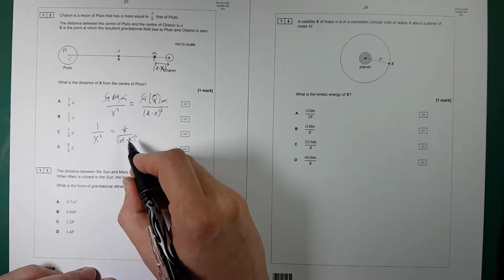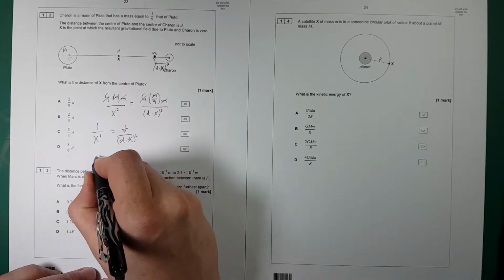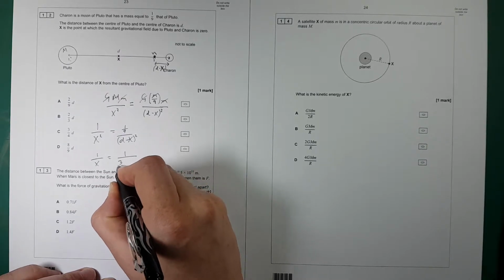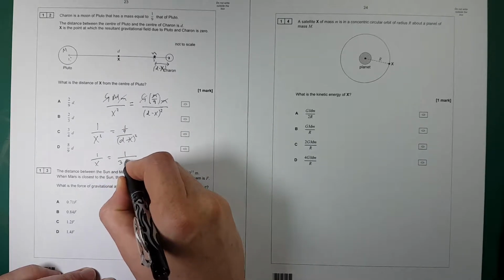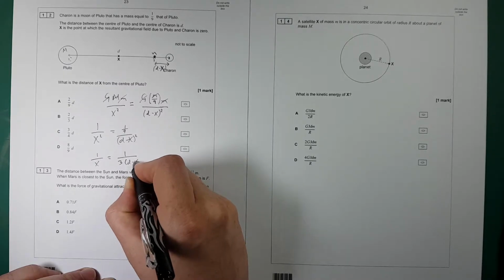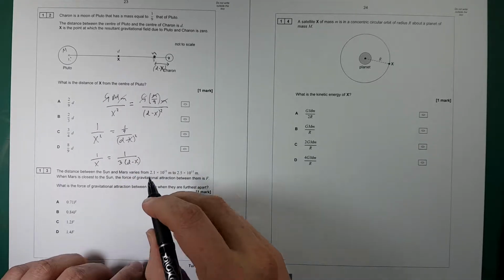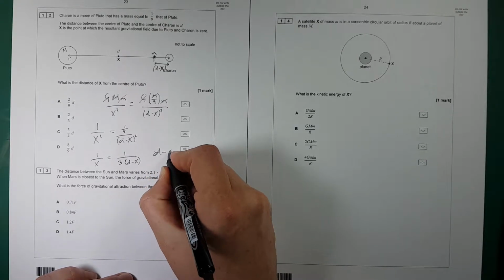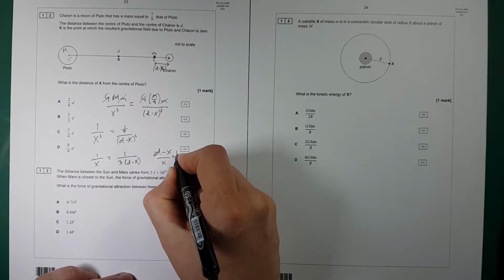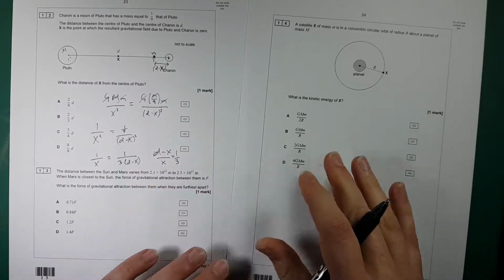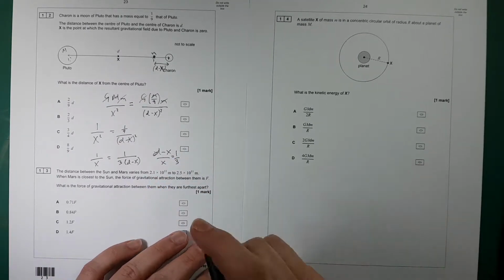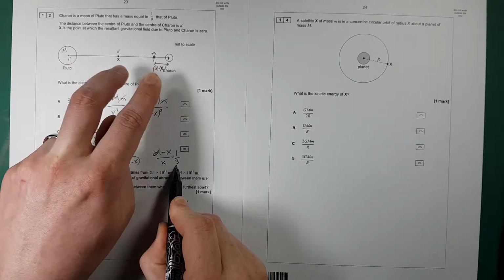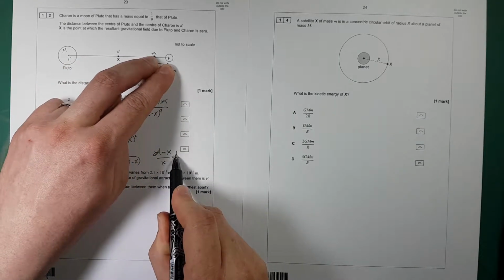So if I square root this all, I've got 1 over x is equal to 1 over 3, just put this on there as well, d minus x. So move that up there and I get d minus x over x is equal to 1 over 3. So what's this telling me? This is telling me that this distance here is 3 parts and this distance here is 1 part.